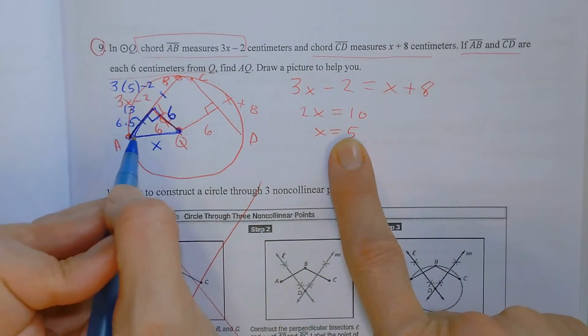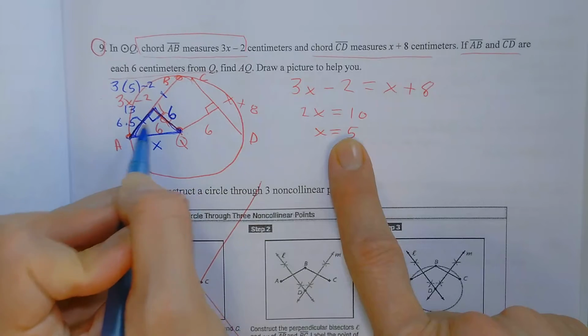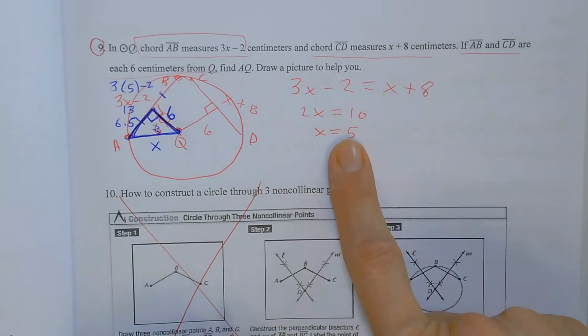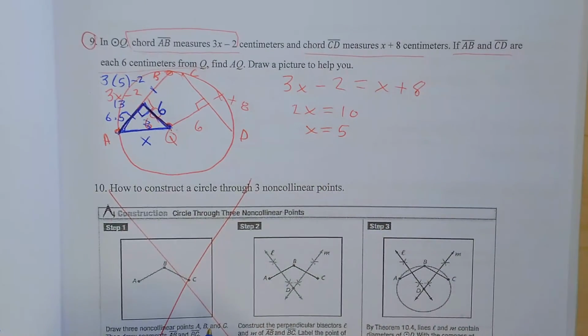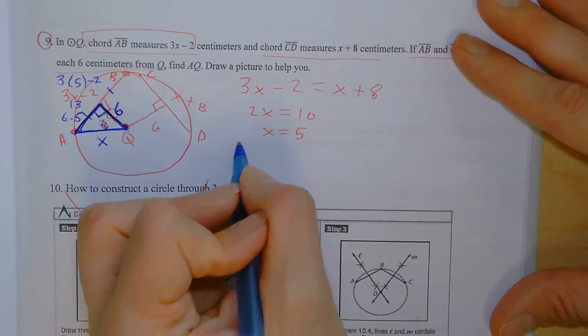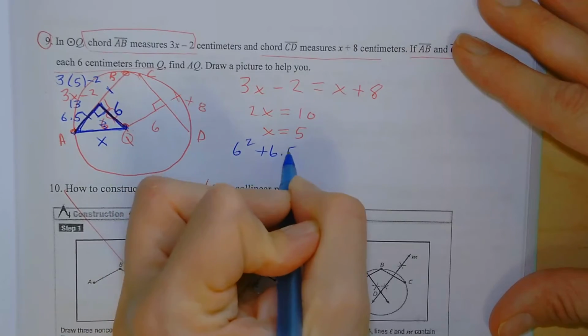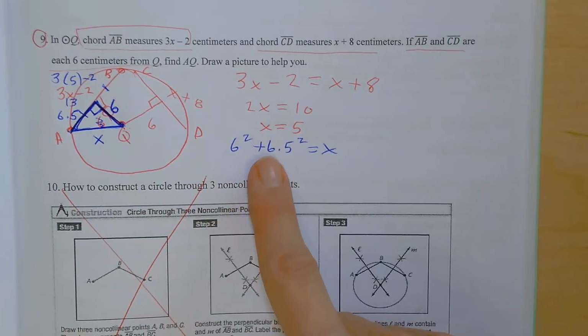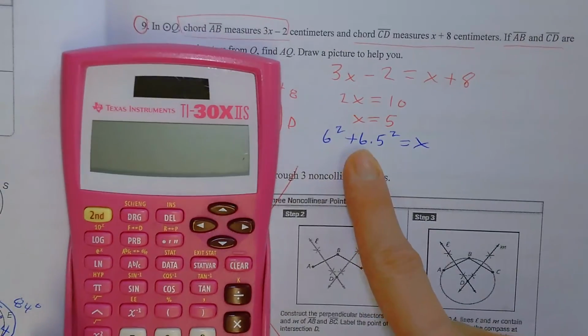Okay, so we're going to do Pythagorean theorem with this little triangle where we have a 6 and a 6.5, and we're trying to find x. Okay, so let's set up Pythagorean theorem. 6 squared plus 6.5 squared equals x squared. Now, since that's a decimal, then we can finish our answer with a decimal.